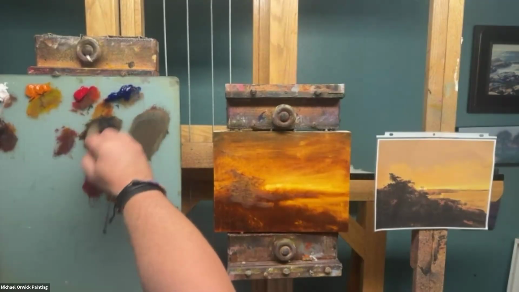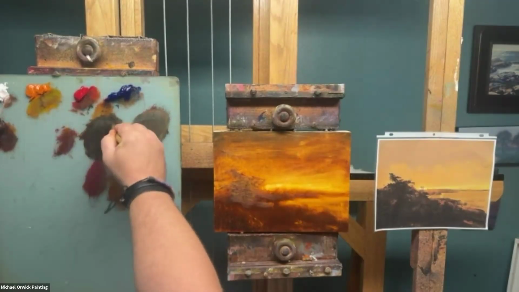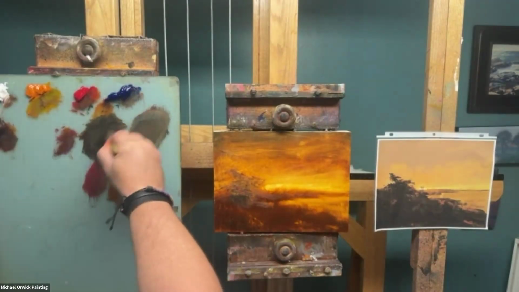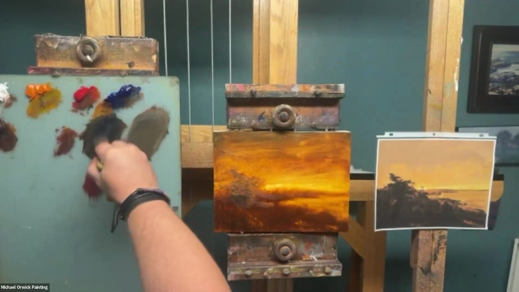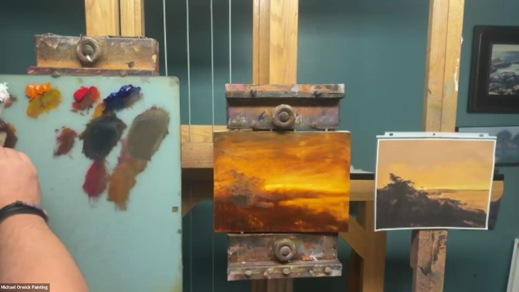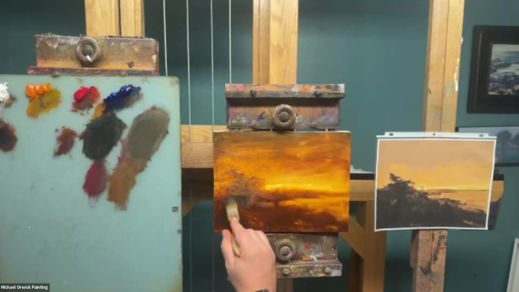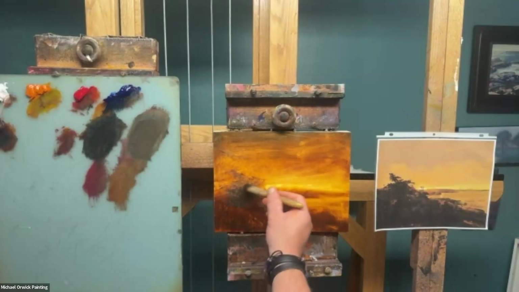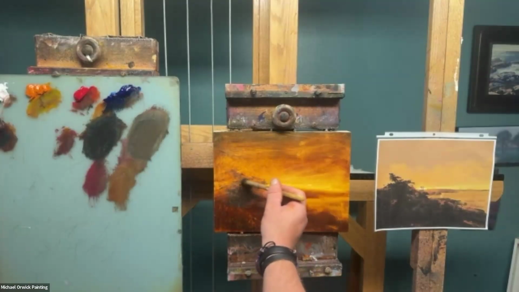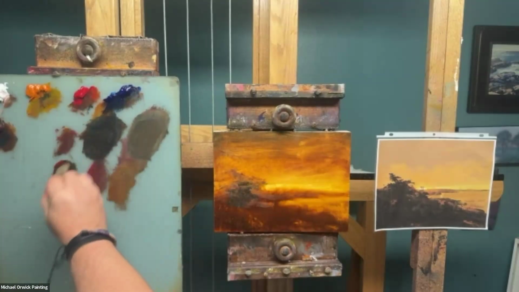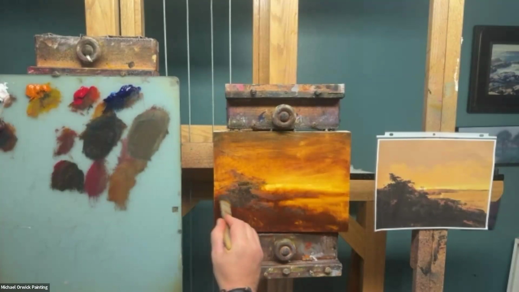Let's add more values, right? We're not painting things, we're painting shapes, values, and colors. So let's add some more value. Let's add some darks. Ultramarine is going to be my darkest color. It's also very cool. If I want to make it not so cool but still dark, I can add a little bit of my transparent earth red, and it makes this beautiful dark color. The more blue I add, the cooler it gets. The more brown I add, the warmer it gets. I can also add Indian yellow and red, let's say towards the tops where I want some glowiness.